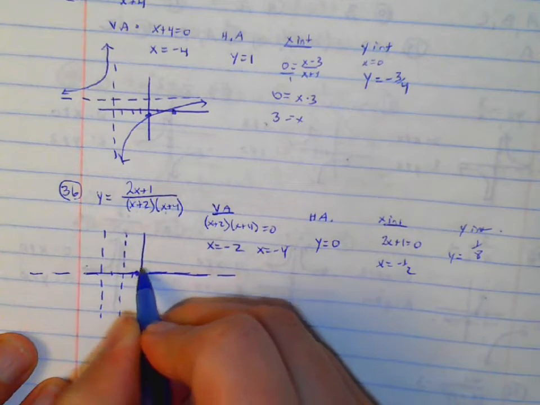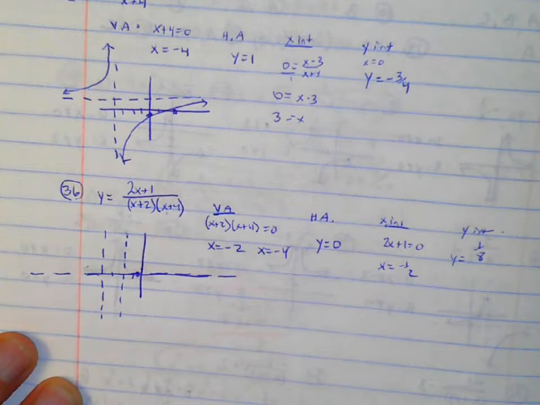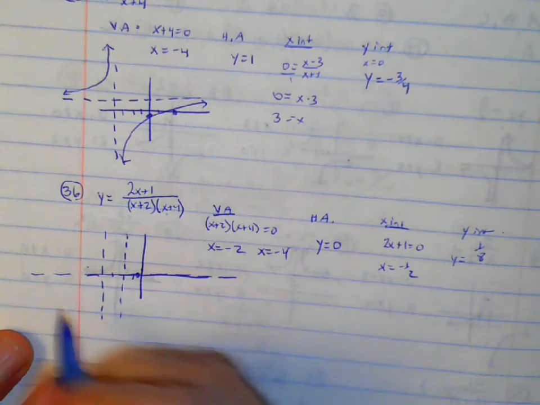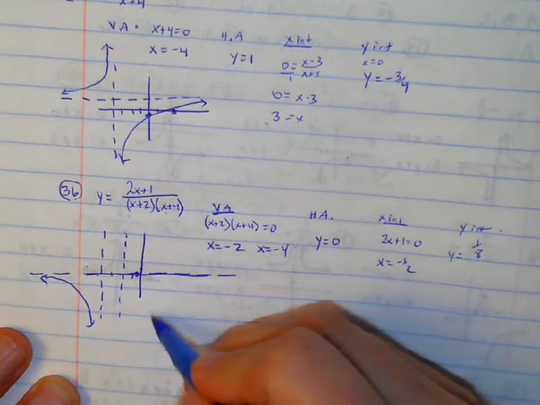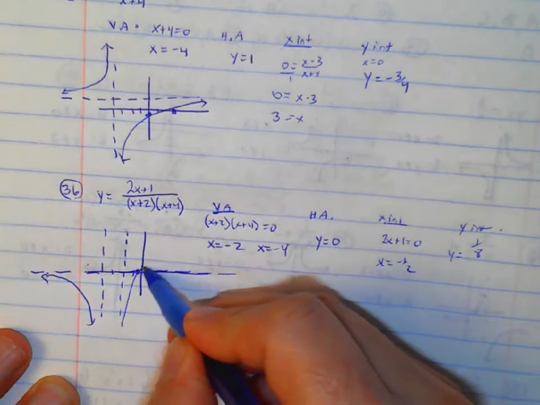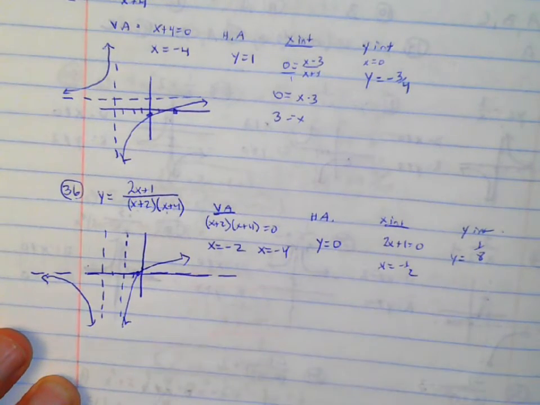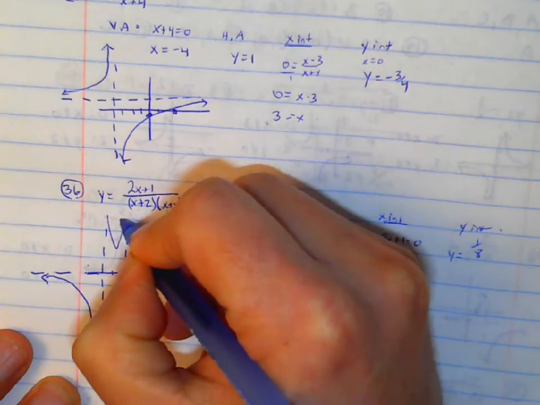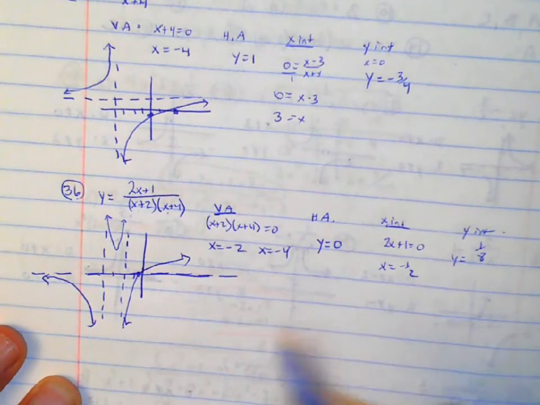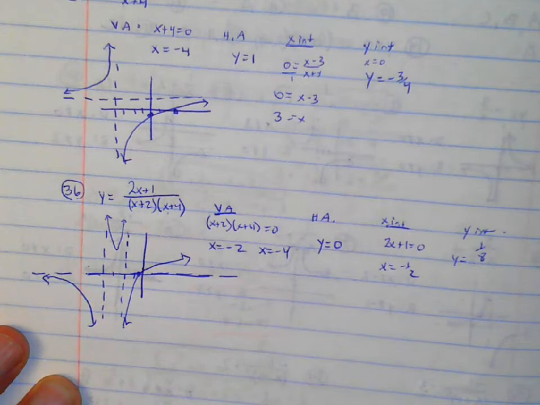So around there. When you go to Desmos, or think about what it looks like, we're going to have a graph that looks like this. And this part here goes up through these two points that we just found, the x and y intercepts. And this part here is just down through there. That's 36.